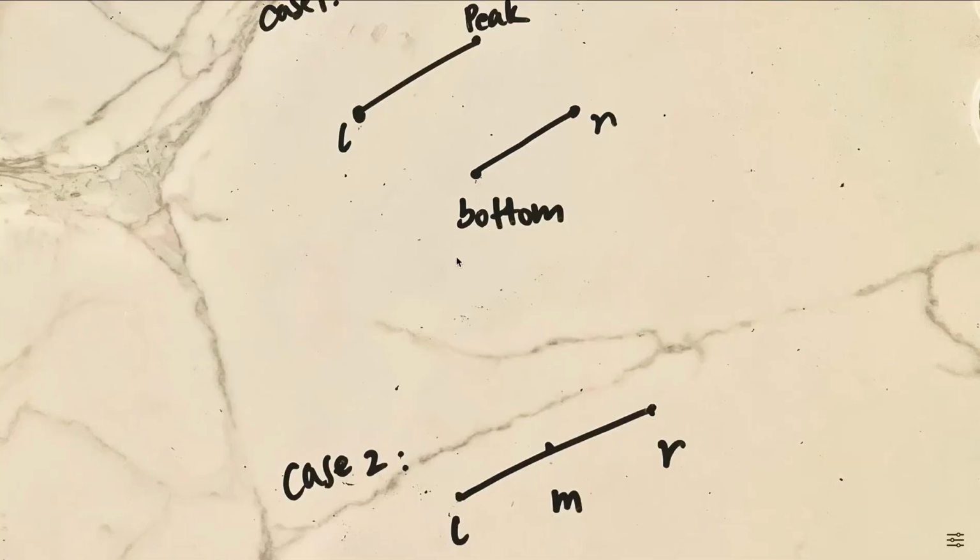Okay, let's go back to this one. So let's say our mid is here, so if we compare our mid number to the right number, if it's larger, then we know that basically we have to find the bottom, right?